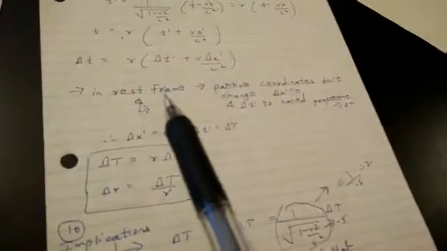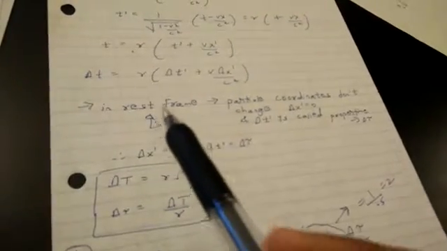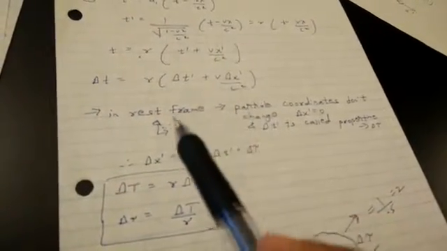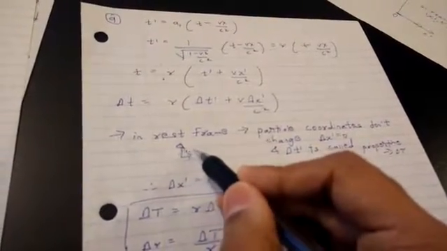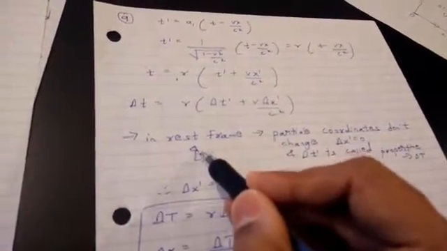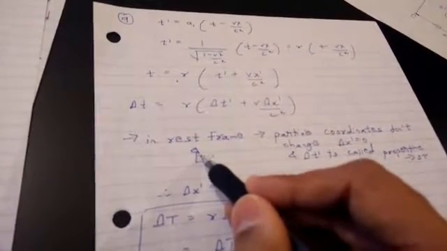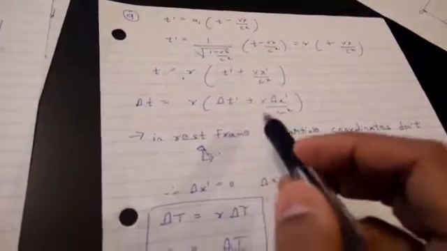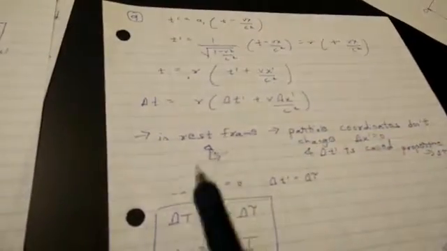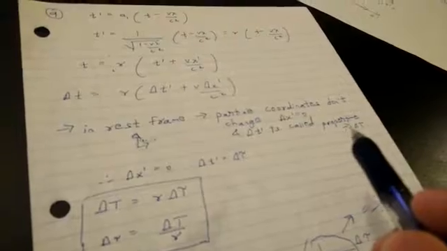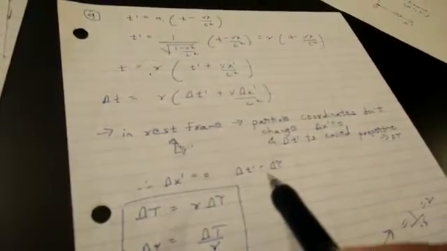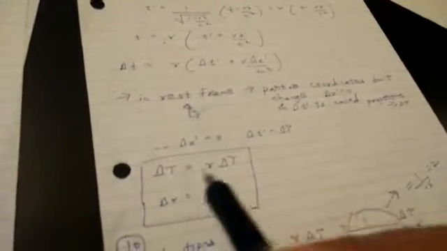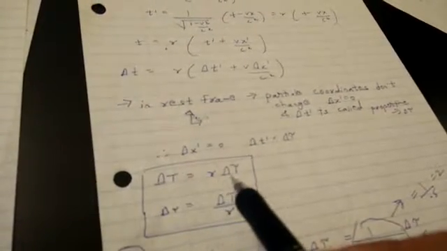So in the rest frame, that is when the particle is at rest, delta x equals 0. If the frame is moving with the particle, for the particle the coordinate won't change since the frame is moving with it. So delta x will be 0. And delta t prime is called proper time in that frame, which is moving with the particle itself. Delta x prime is 0, delta t prime is delta tau, which is called proper time. So delta t equals gamma delta tau.